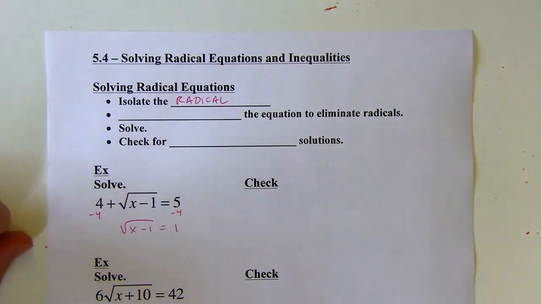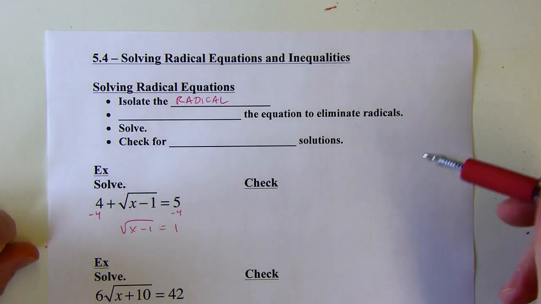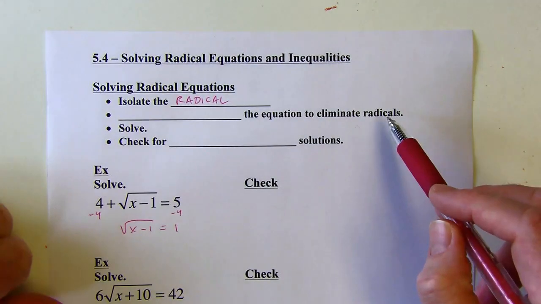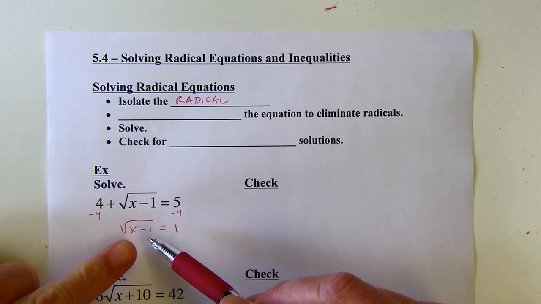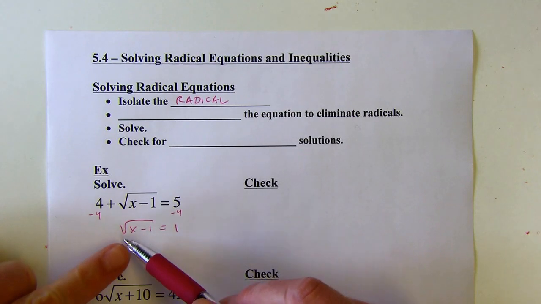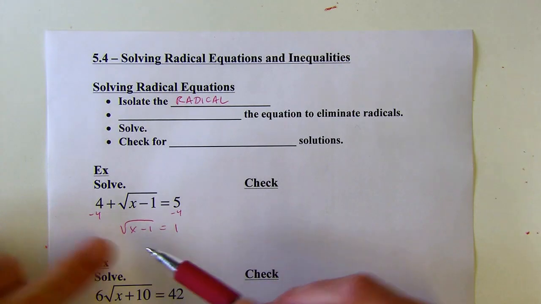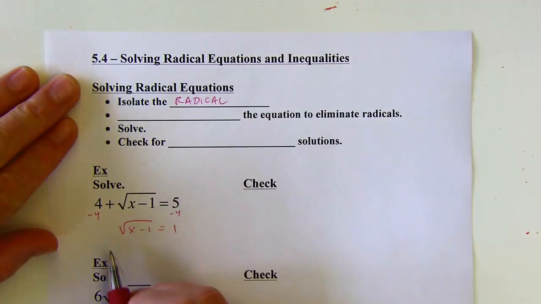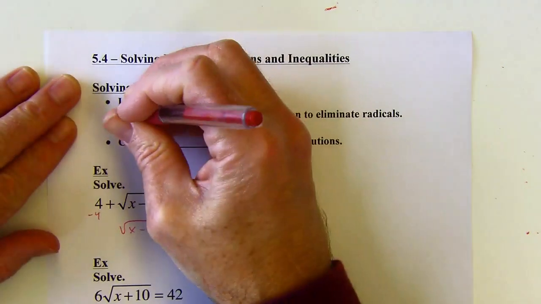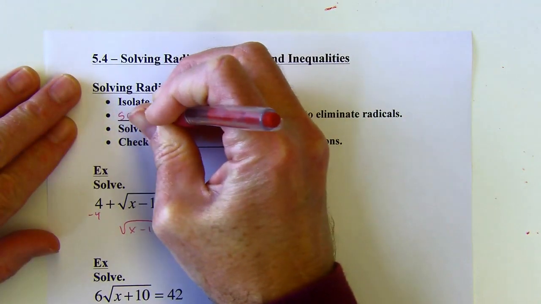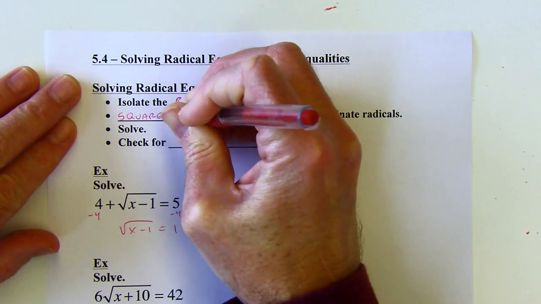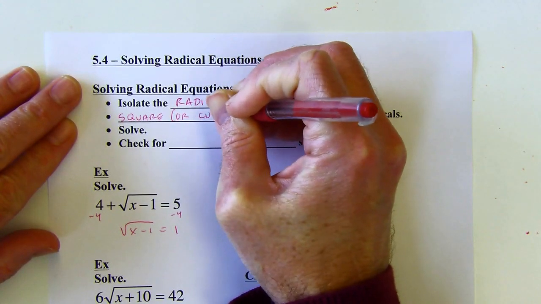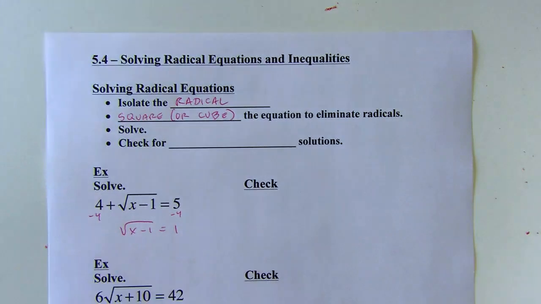Okay, so the next thing that I want to do is eliminate the radical. And the way I'm going to do that in this particular equation is by squaring. If I had a cube root, then I'd want to cube it. So you can square or cube, or you can raise it to the fourth or fifth or sixth power, depending on what type of radical you have. We're mostly going to just use square roots or cube roots, but depending on the problem, you might want to do something else.